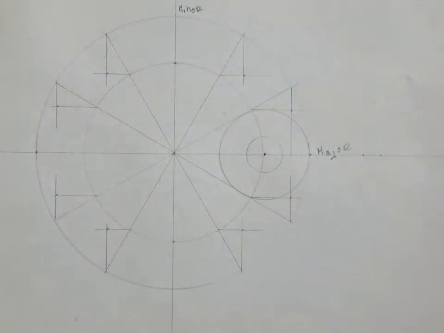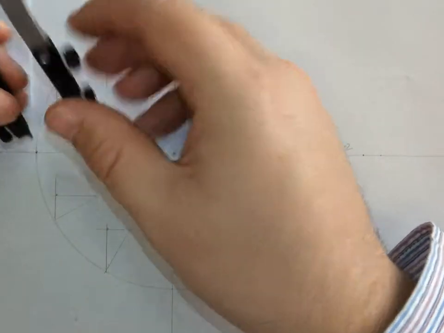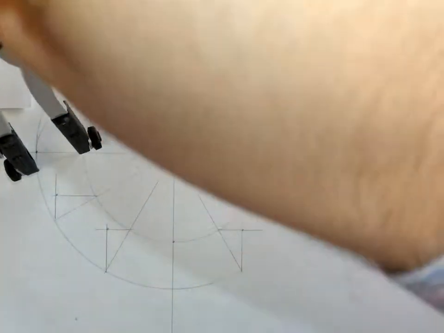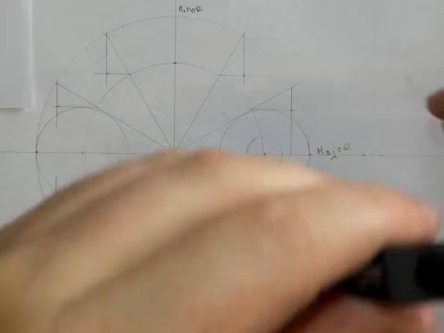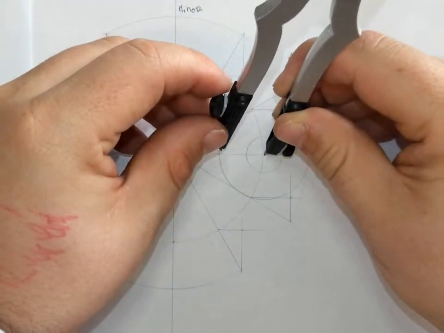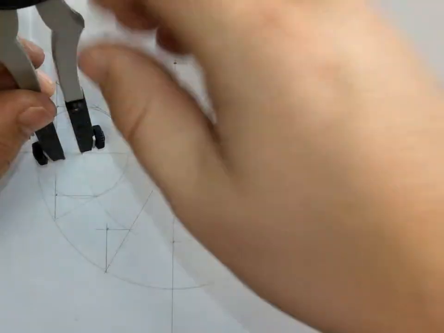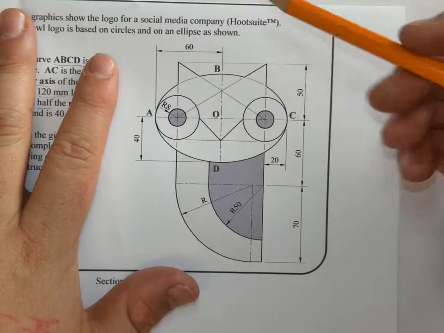So I've the eye done in. Now I can do the same thing again the other side. All right. So there I've the eye done in. I take my radius there, radius 8 again. Okay, draw that in. Now I'm going to deal with the ears.